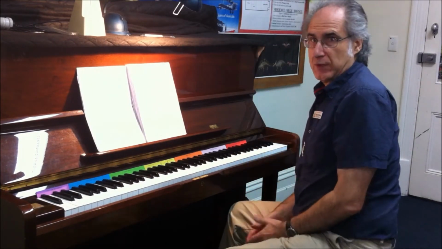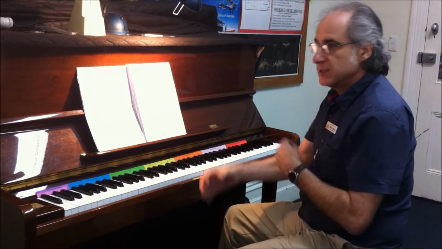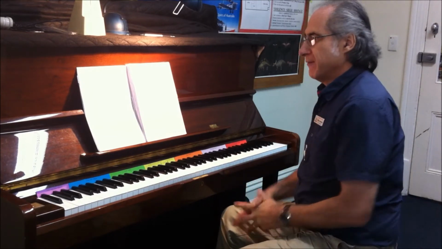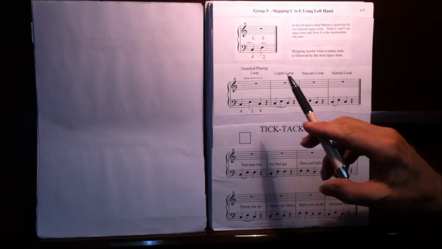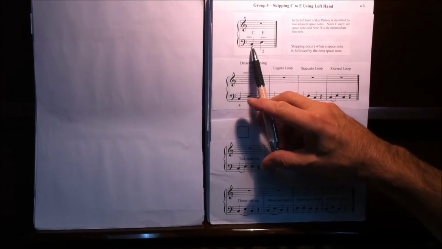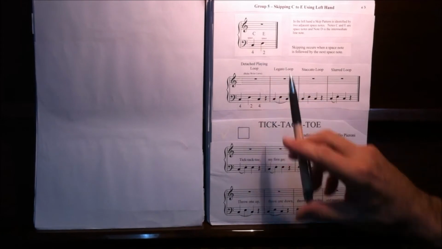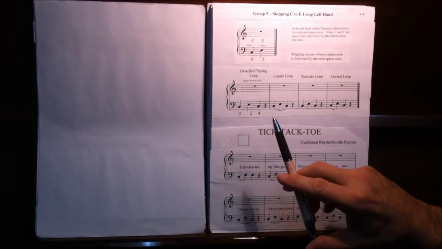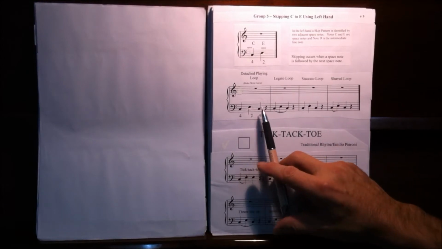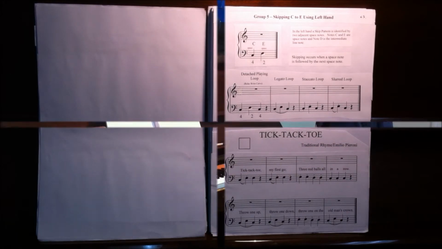Now we do the same with the left hand. Left hand in the bass now reverses the line to line skipping, and now we have space to space. So here we have the group 5 bass pieces, the C to E skipping from the space C to the space E, virtually the 2 middle spaces in the staff, and we have the 4 articulated loops, these very short loops doing C to E and back to C again.